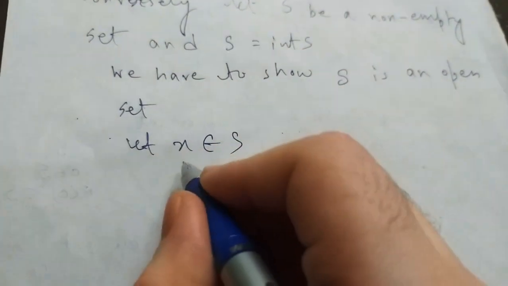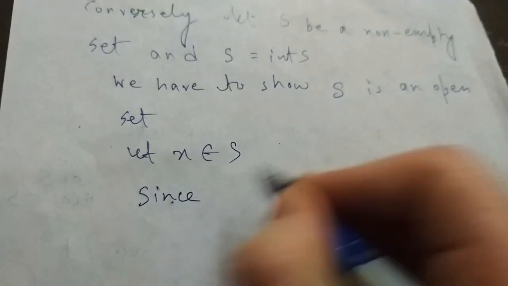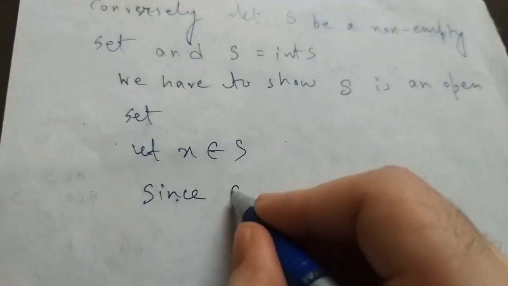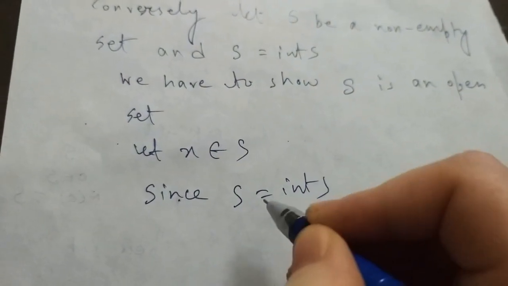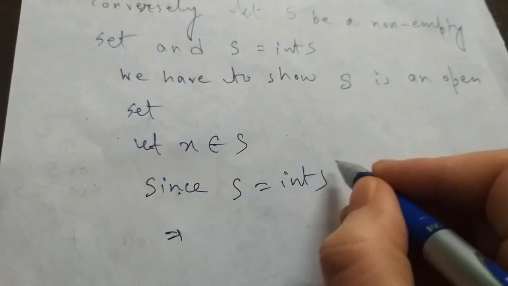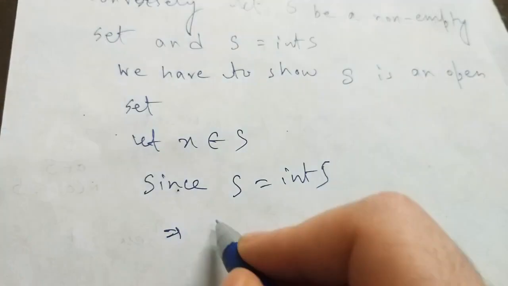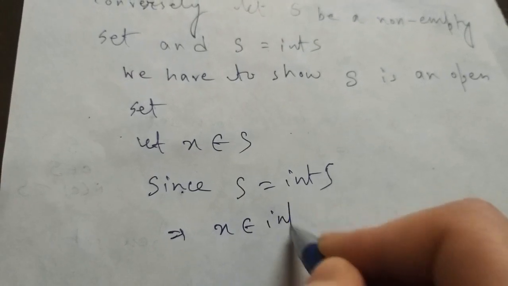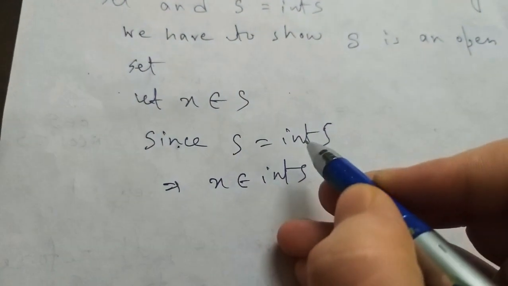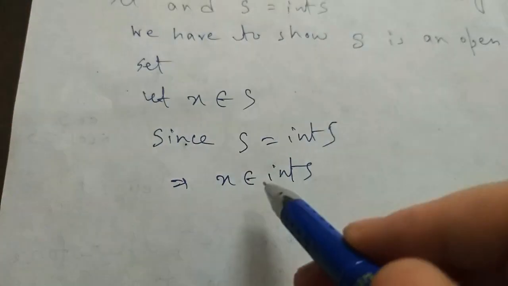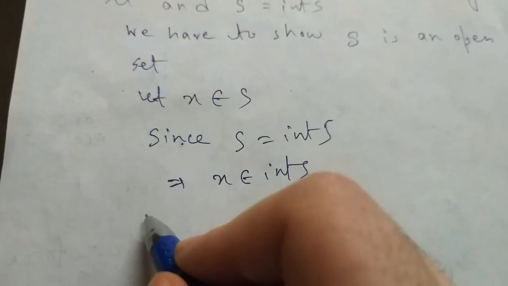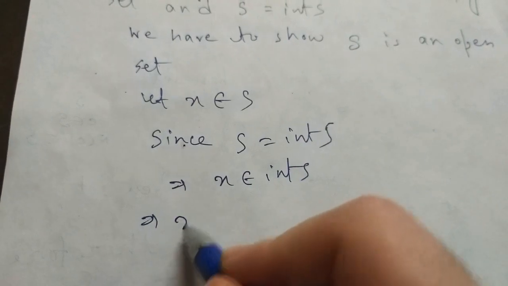Now since S equals to int S, so X belongs to int S, because S equals to int S, so obviously X belongs to S implies X belongs to int S, that is implies X is an interior point of S.